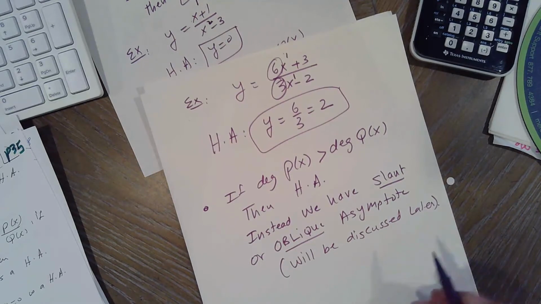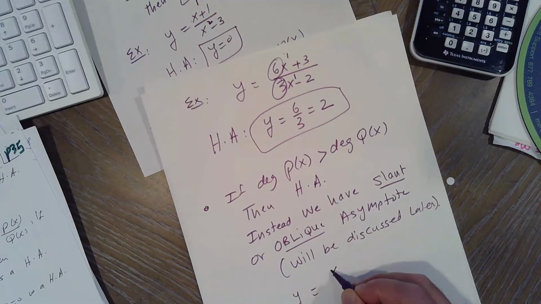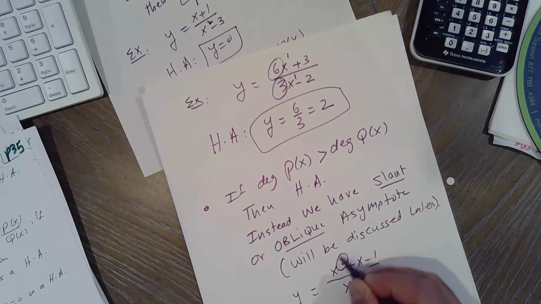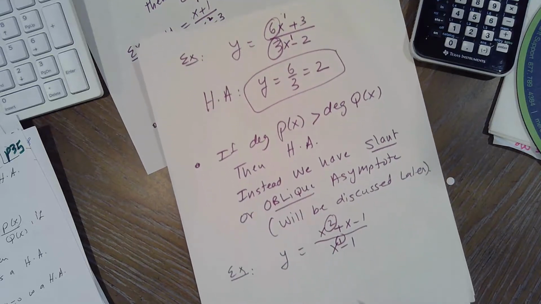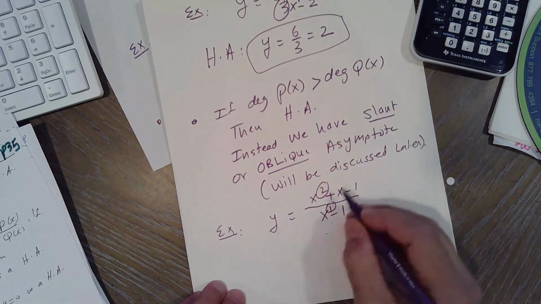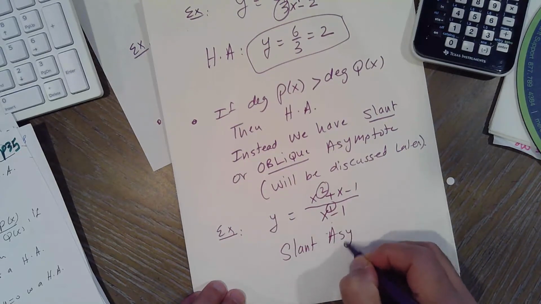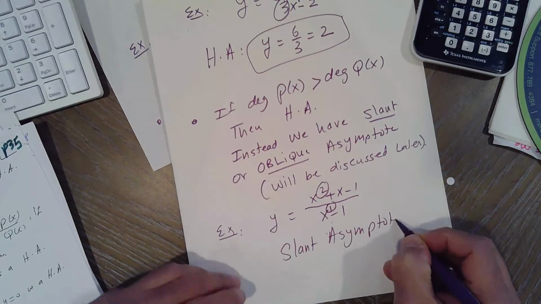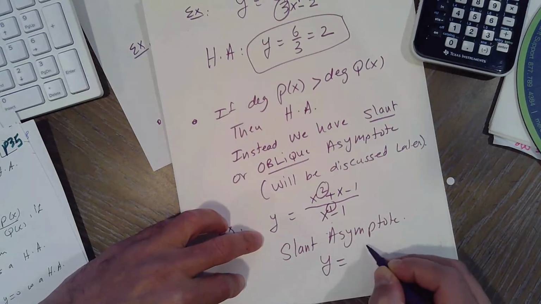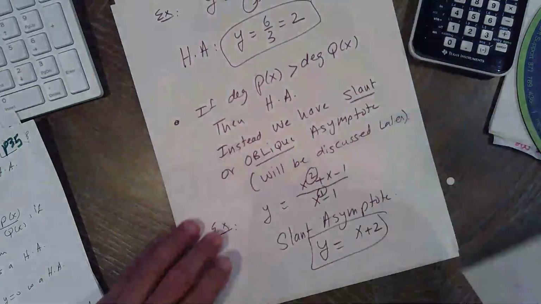Okay. So for example, y equals x squared plus x minus 1 over x minus 1. That's a 2, that's a 1. The degree of the top is greater than the degree of the bottom, so there's no horizontal asymptote. Instead, we have a slant asymptote, and later on I'm going to show you the slant asymptote is y equals x plus 2. I'm going to explain that later.